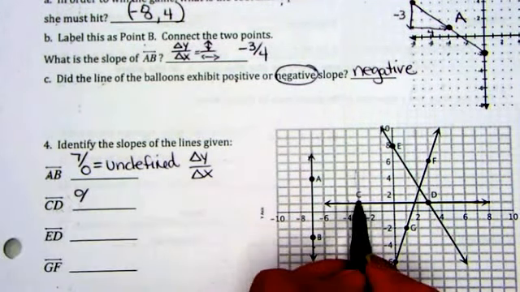ED is a negative slope. Let's start at point E. We go down 1, 2, 3, 4, 5, 6, 7, and then over 1, 2, 3. So my slope is -7/3. Line GF.